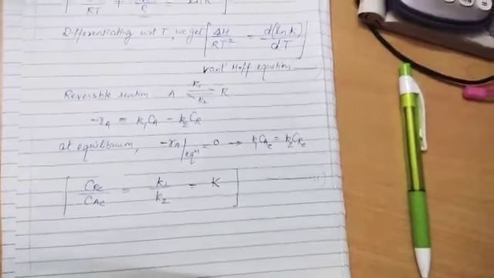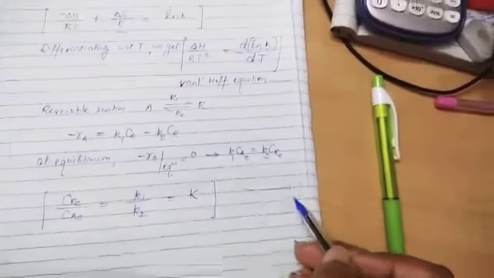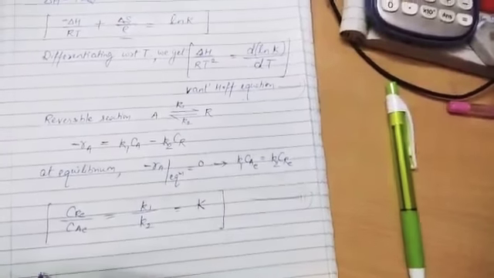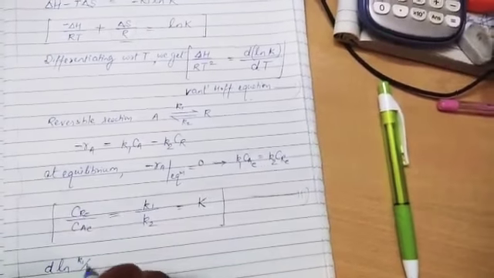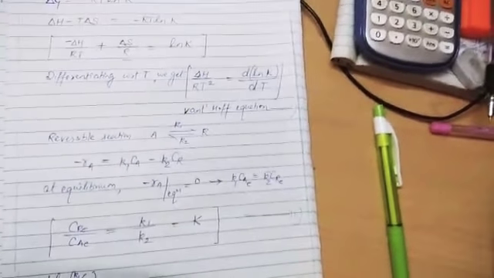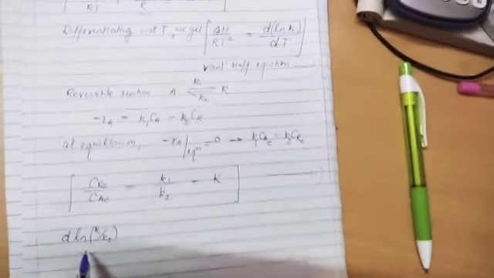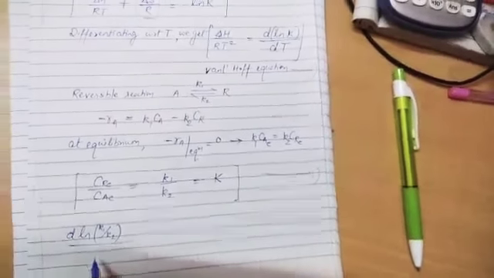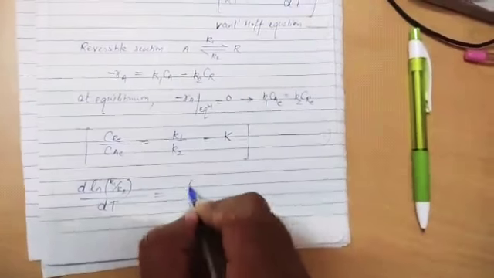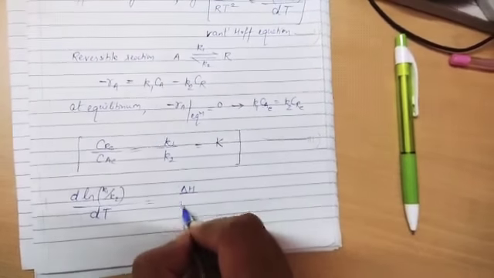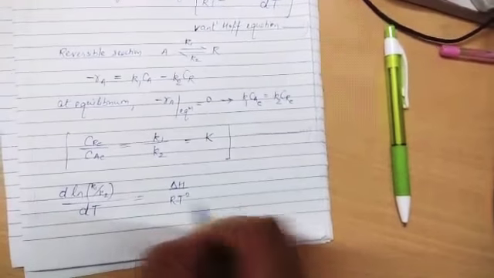Now if we put the value of capital K from equation 2 into equation 1, we get d ln of small k1 by small k2 upon dT is equal to delta H upon RT square.